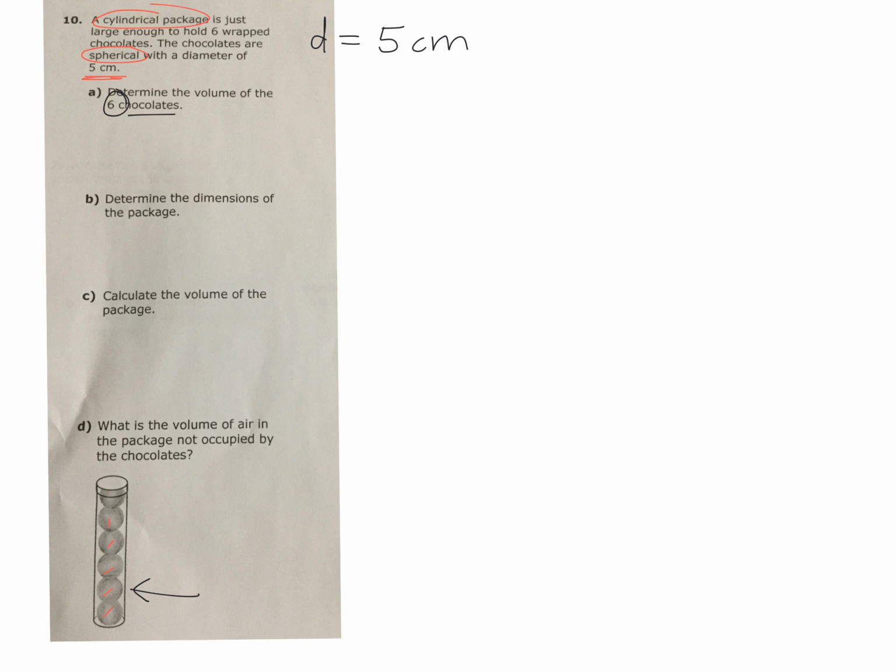Because we know that the chocolates are in the shape of a sphere, we know we have to find the volume of a sphere. What is the formula for volume of a sphere? 4 pi r cubed divided by 3. So the first thing you always want to do is figure out what figure they're referring to and what the formula for the volume of that figure is. In this formula, we need to plug in the radius.